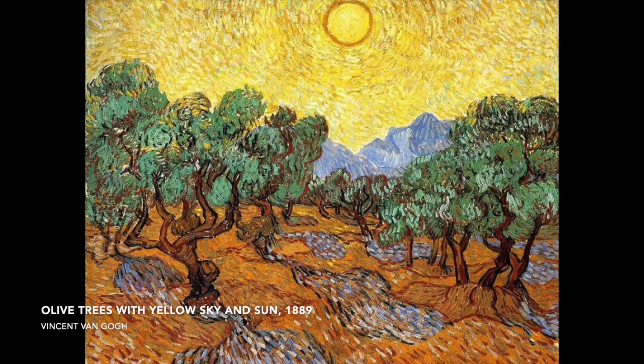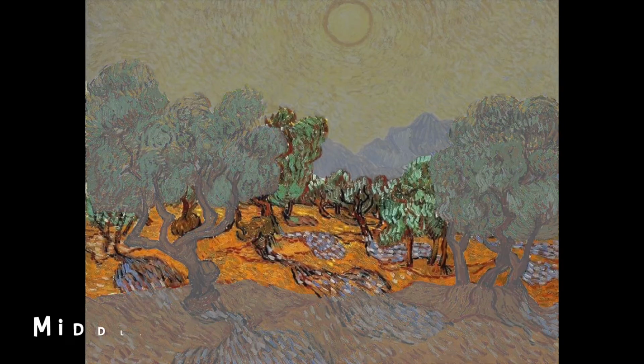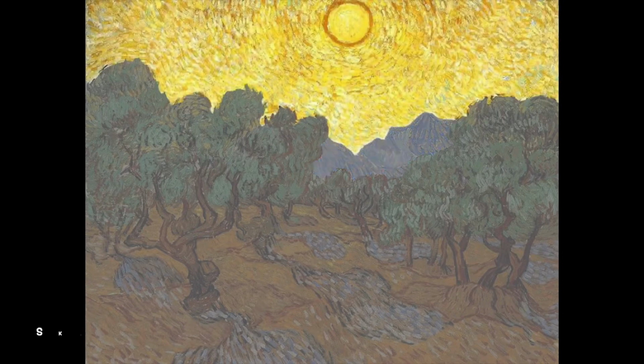Here is another painting by Van Gogh called Olive Trees with Yellow Sky and Sun, also painted in 1889. This painting also has a foreground, middle ground, background, and sky.